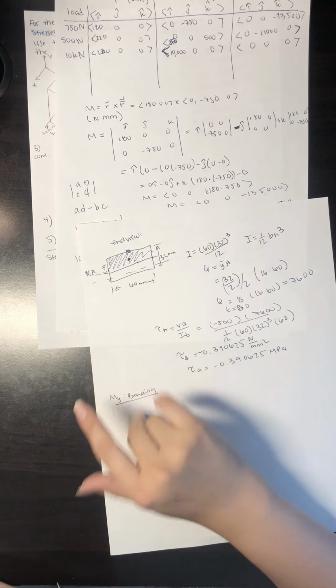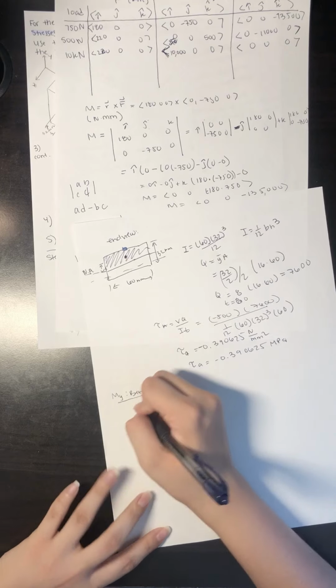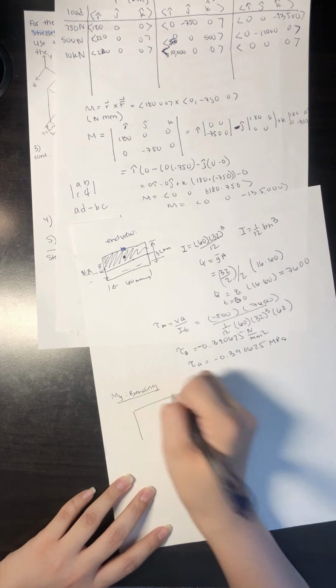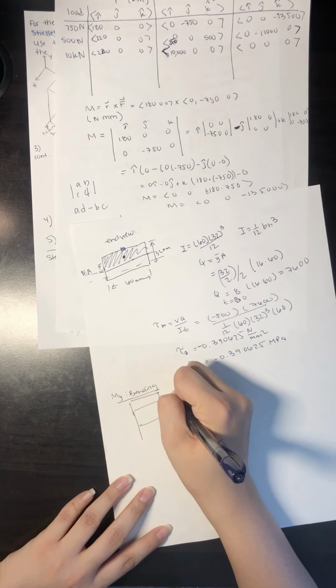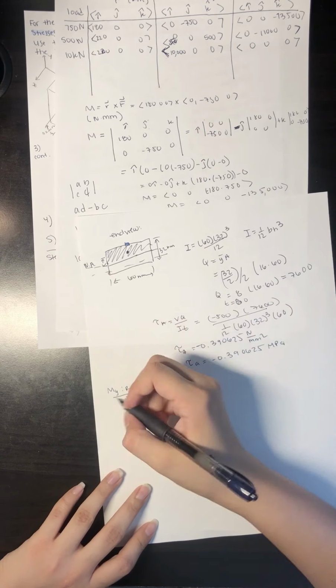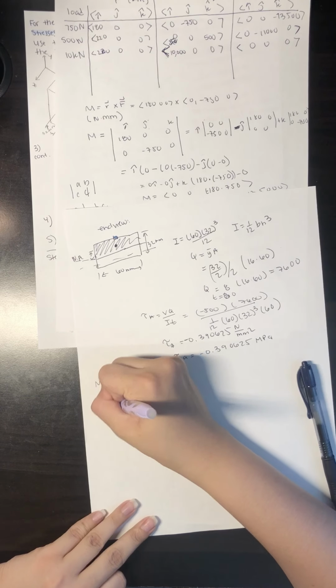You can use your hand rule. So we're going to use the x and z planes. And then looking at the top, we already did another diagram like this.